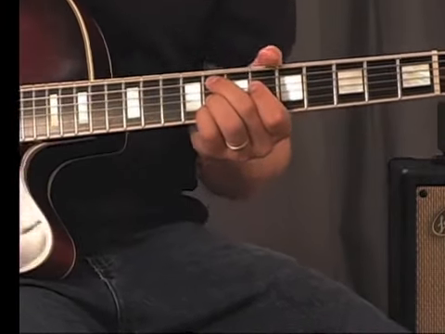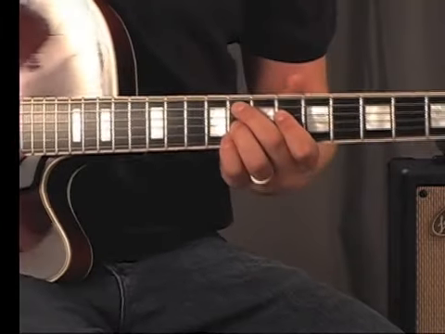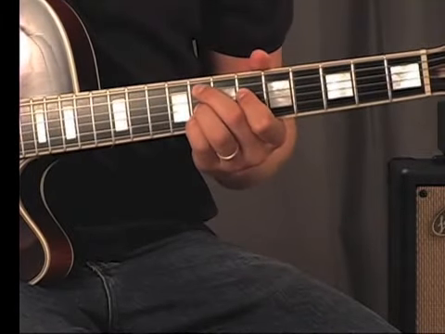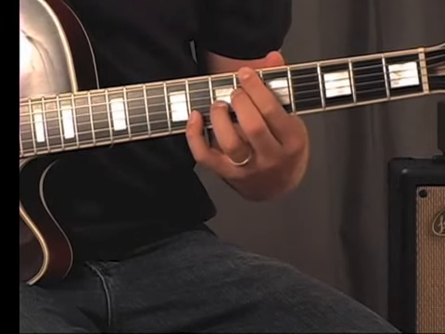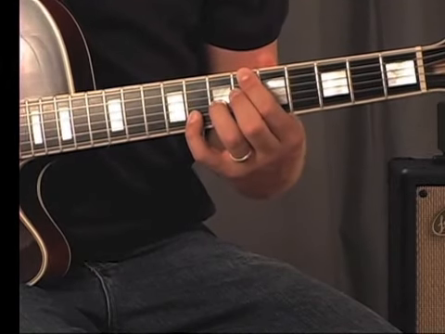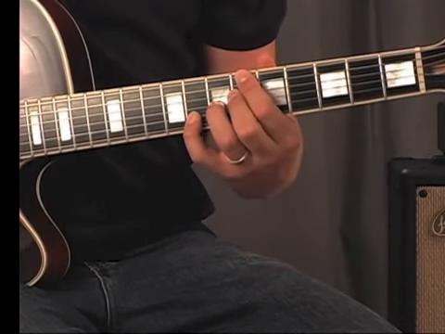So really what's happening, if you want to think about it within the key of C, is I'm playing 4 minor, F minor, to flat 7 dominant, B flat 7, going to C.